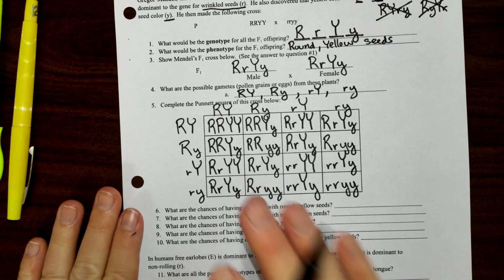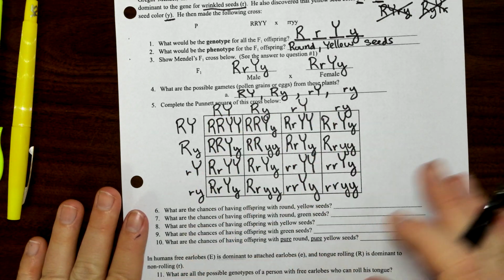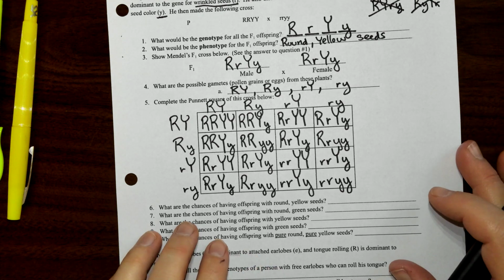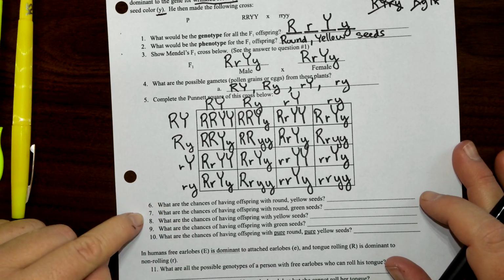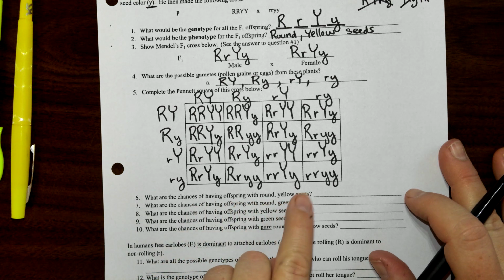Notice instead of each one being 1 out of 4, we have 1 out of 16 because it's a 4x4 grid. So we have a lot of things to look at. Now let's try and answer some of these questions. The questions here say, what are the chances of having offspring with round yellow seeds?